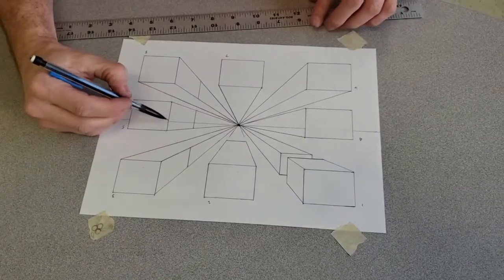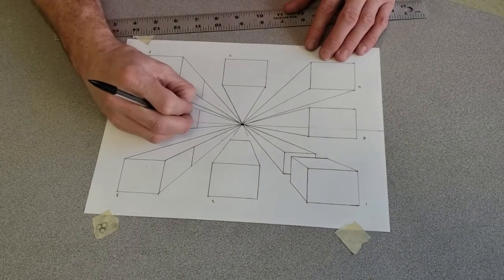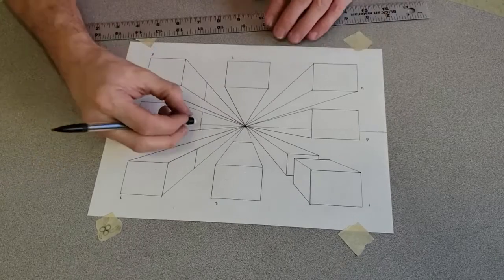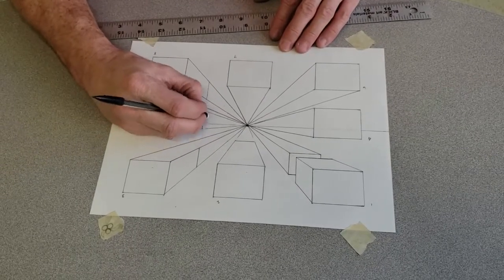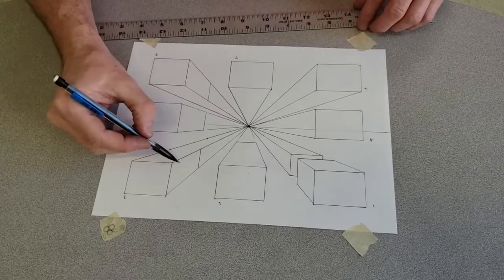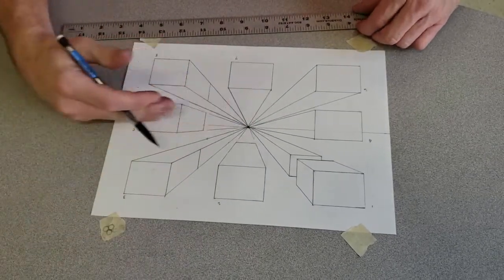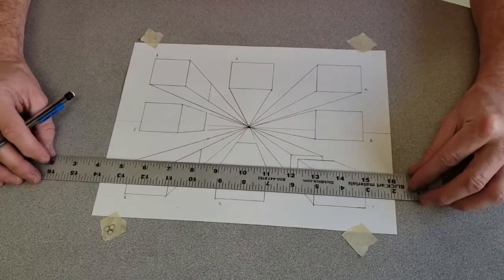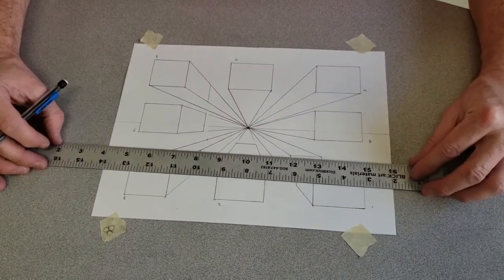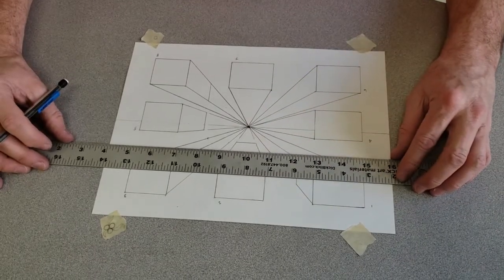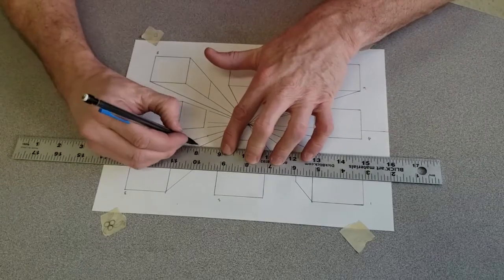And then because this box here, box number 5, crosses the horizon line, we can't see the top or the bottom. All we see is just the side of that box. However, because box 3 is above that horizon line, we need to now go in and draw a horizontal line and finish that box.